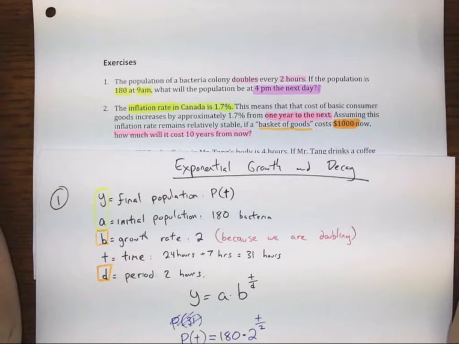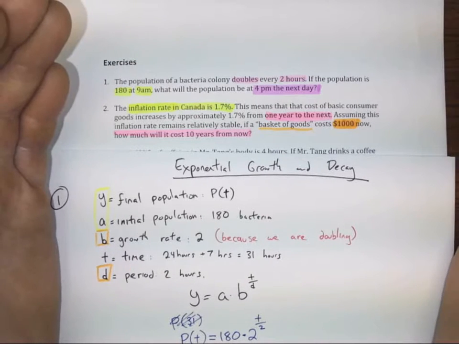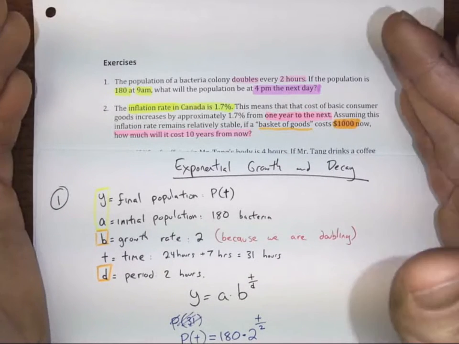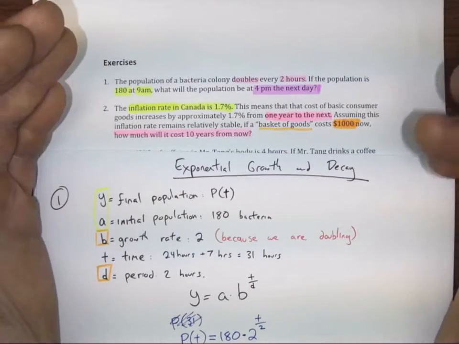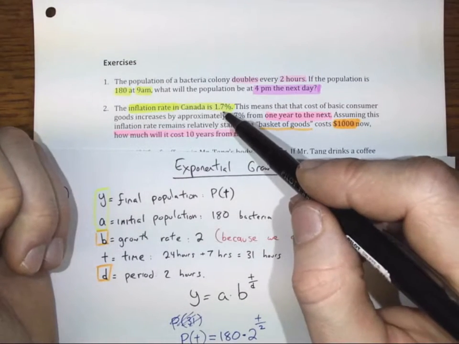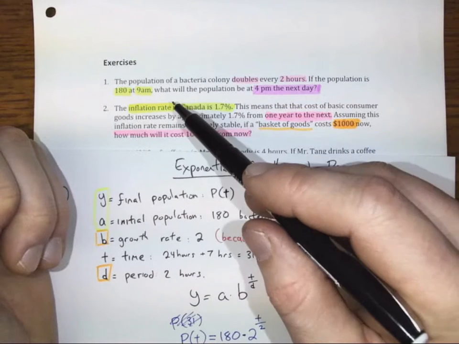Compare that to how much it costs in the next year. And that's how we determine how much our money has depreciated, or in other words, how much it has inflated. Okay, so with that out of the way, let's try and solve this sucker.